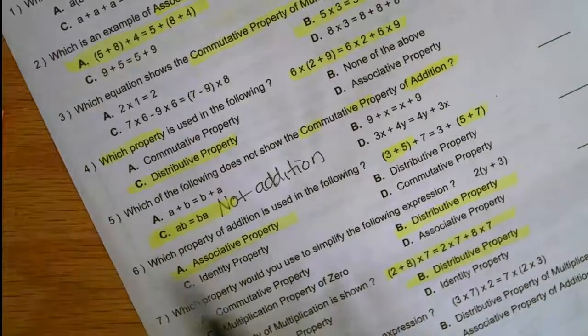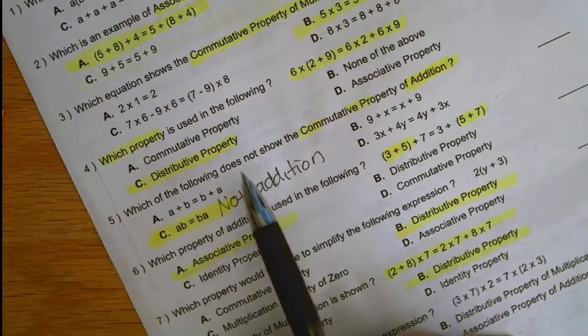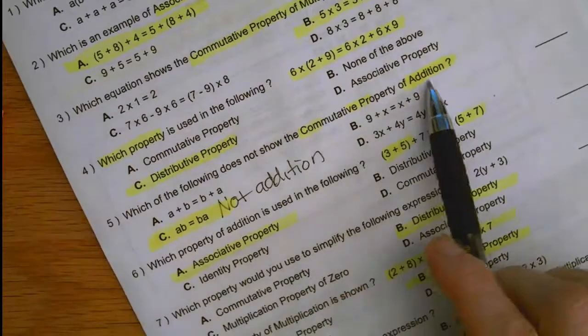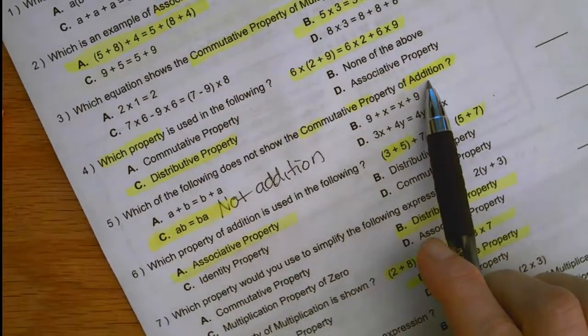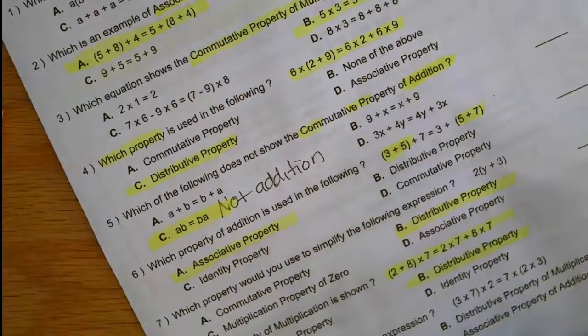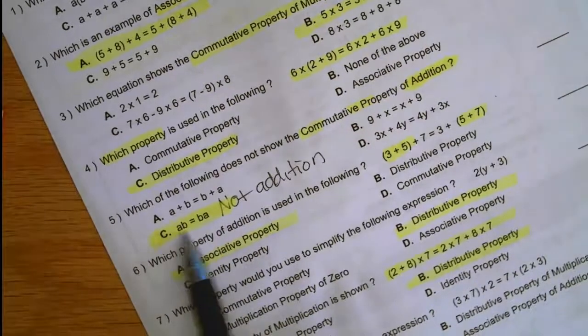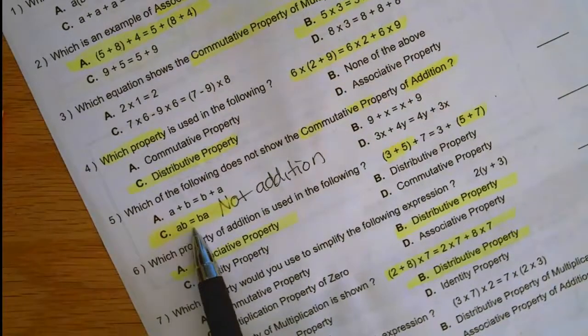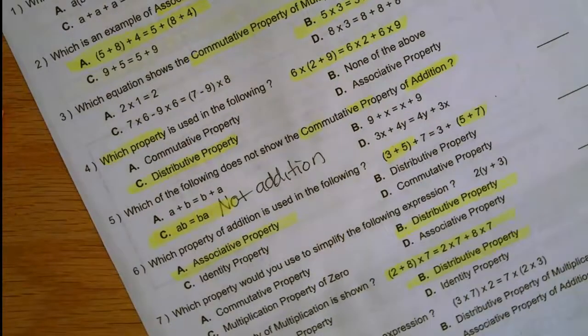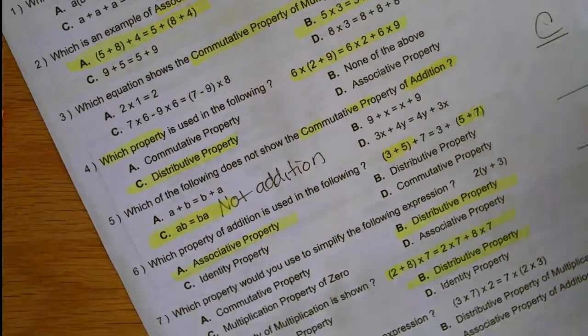In number 5, it says which of the following does not show the commutative property of addition. Well, the first thing I'm looking for is something that doesn't have an addition in it. And this one right here means A multiplied by B equals B multiplied by A, which I know is commutative property, plus it's multiplying. So I know the one that is not addition would be C.